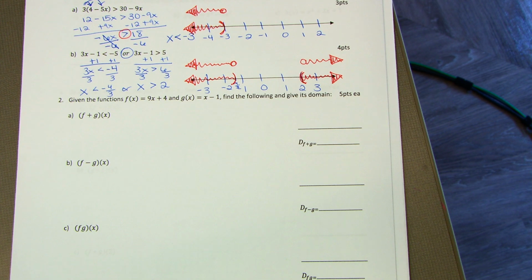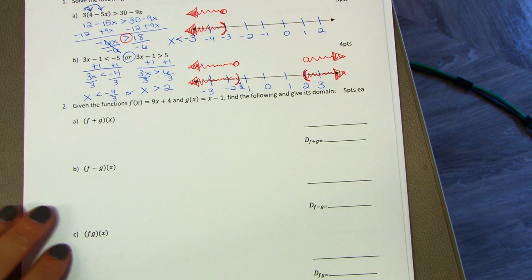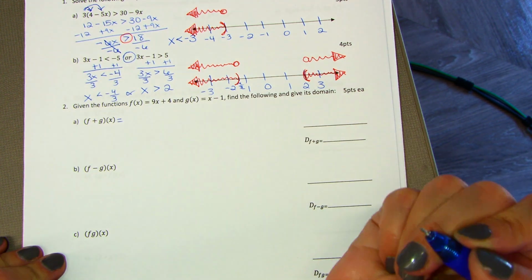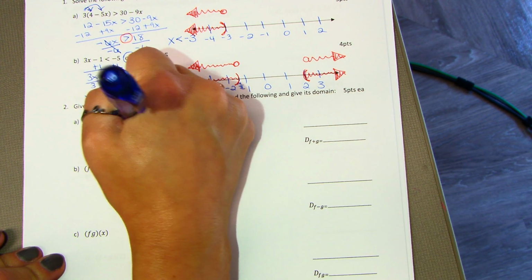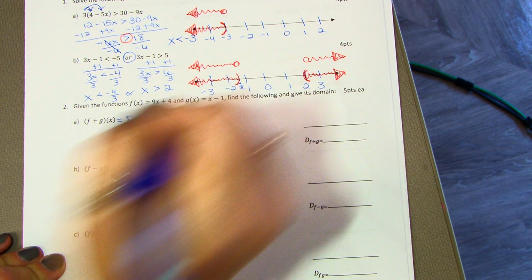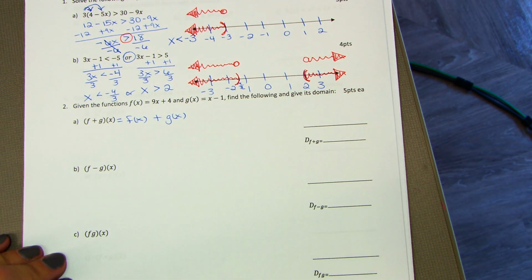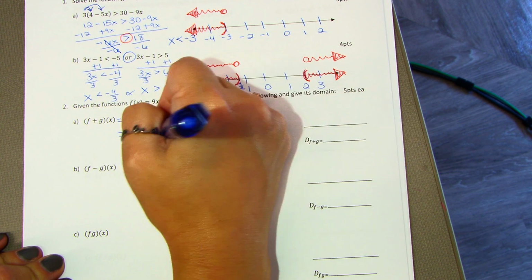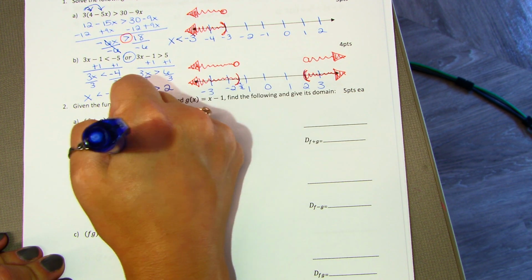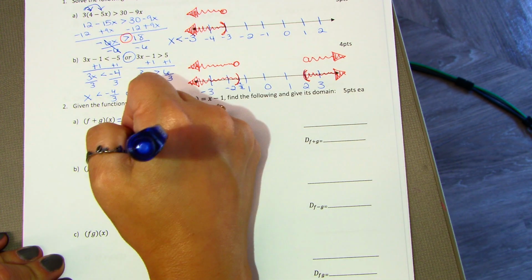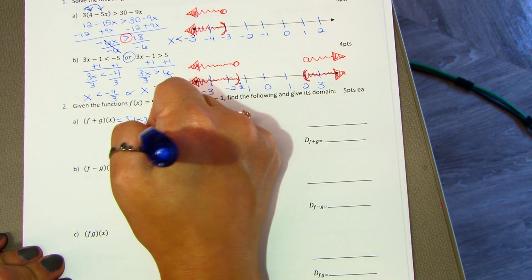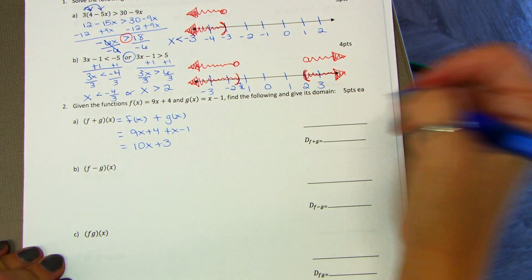All right, so let's look at this. If I take f of x plus g of x, I'm literally taking f of x and I'm adding to that g of x. This is simply combining like terms. That's all we're doing. So f of x was 9x plus 4, g of x was x minus 1. So I combine my x's to give me 10x, and I take 4 minus 1, which will give me a +3. That is my solution, 10x plus 3.